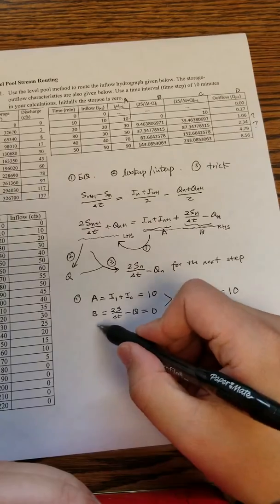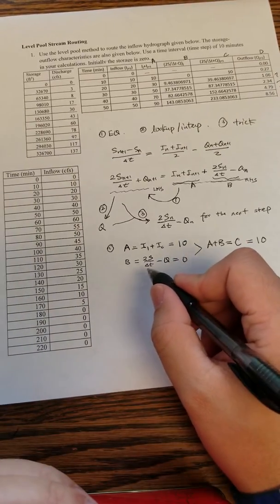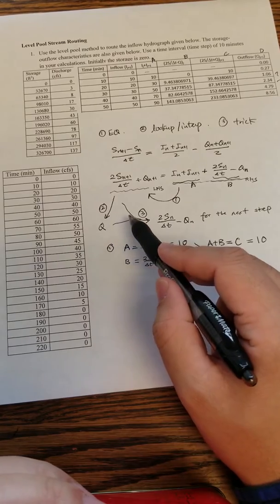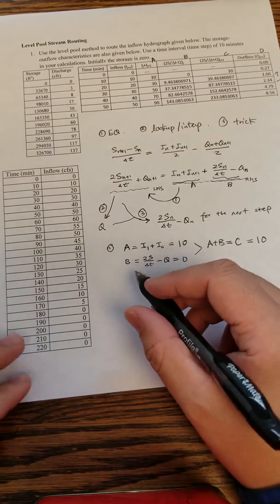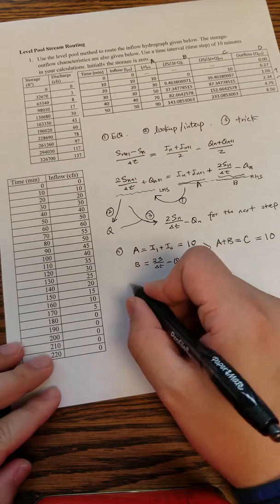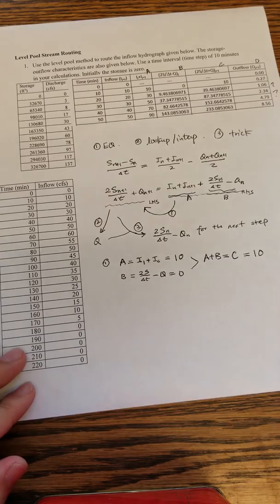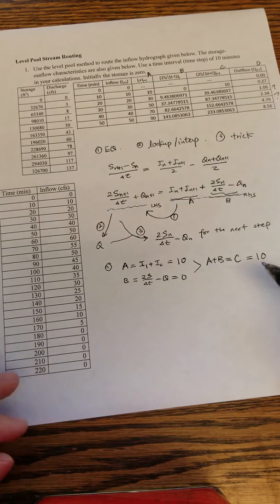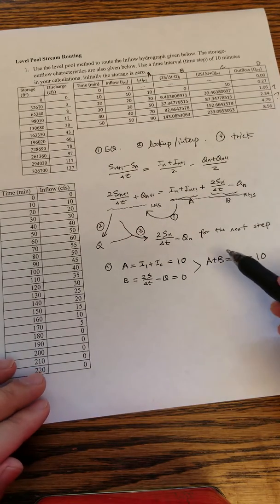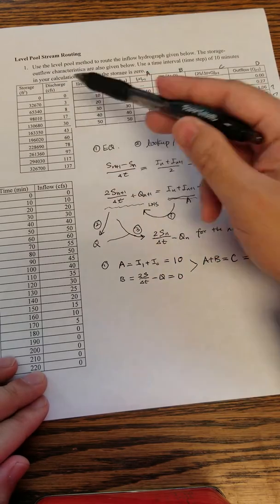Now here comes the tricky part. How do we take this value and do the interpolation? Some folks are kind of confused how you go this step. In order to do that, we're going to have to build a relationship between 2S over delta t plus Q and discharge.